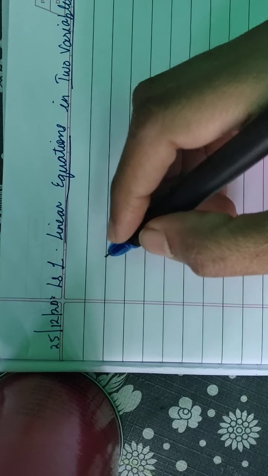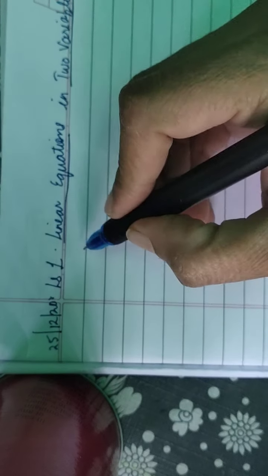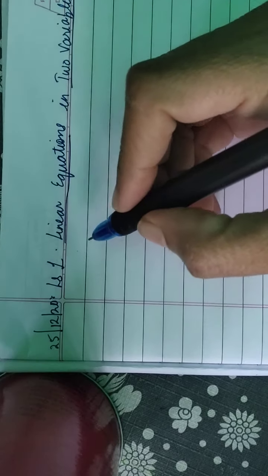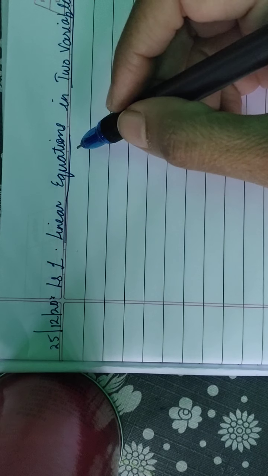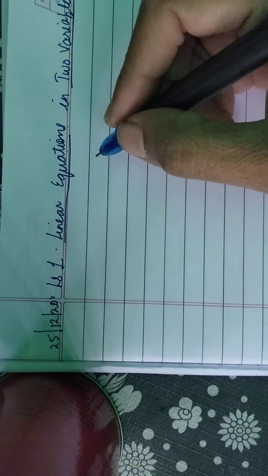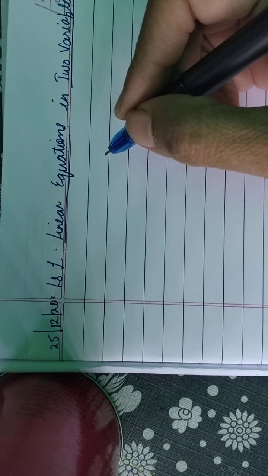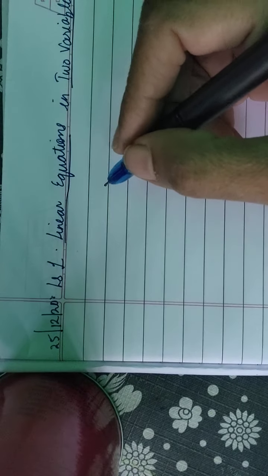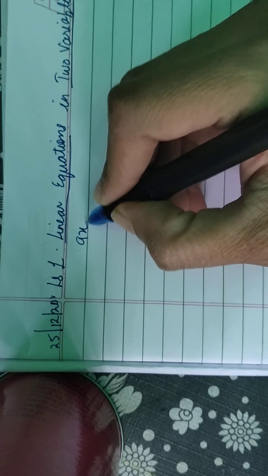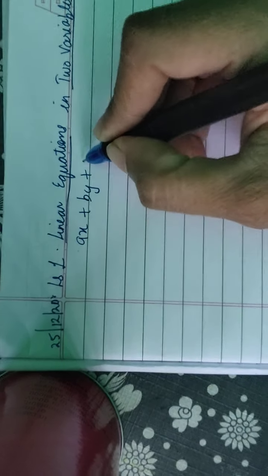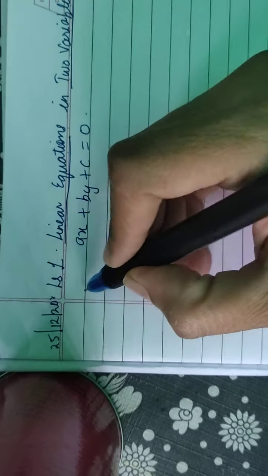Now we have already studied linear equations in one variable in 9th standard. Variables means alphabets. So when numbers and alphabets come together, they form linear equations. Now you have to form the proper general form of the equation, that is ax plus by plus c is equal to 0. Your equation should always be in this form.